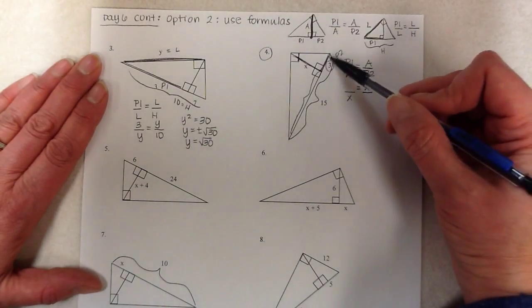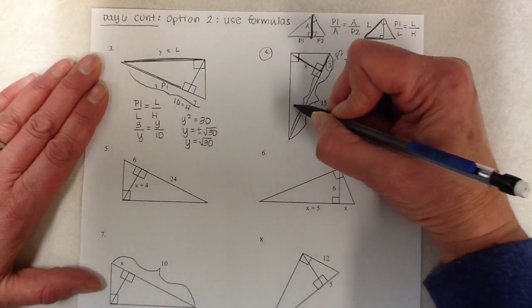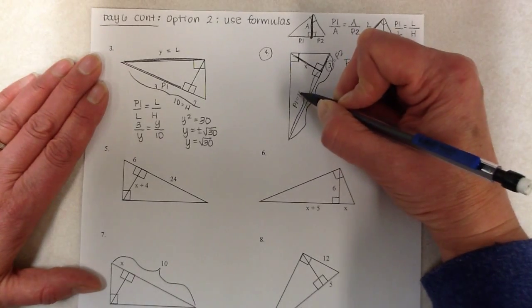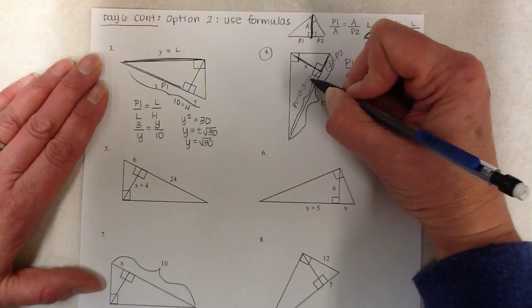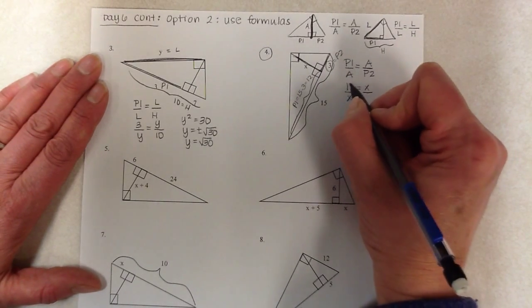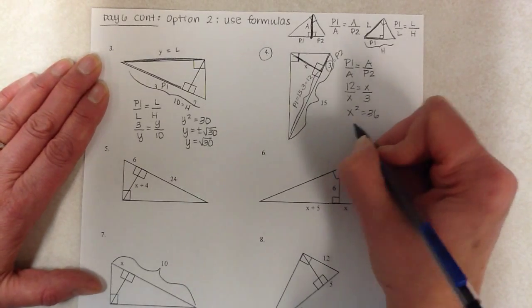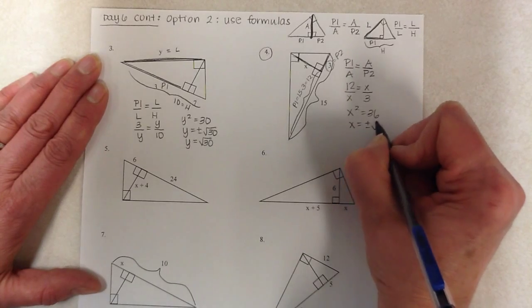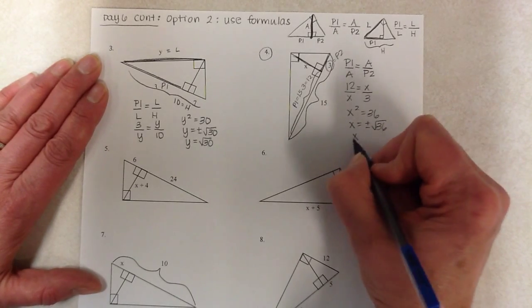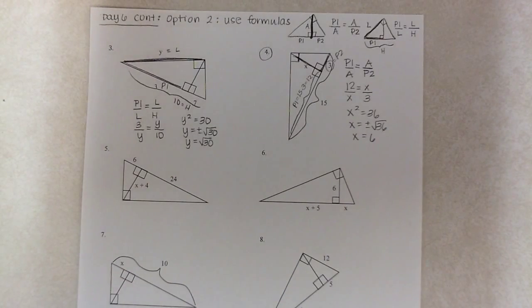But I do know that the whole thing is 15, and part 2 is 3, so that means part 1 is going to have to be 15 minus 3, which is 12. So the other 2 parts that get filled in are going to be 12 and 3. Cross multiply to solve. We know we're going to get plus or minus the square root of 36. That gives us 2 answers, plus or minus 6. We know we only want the positive one because it is representing a side length.